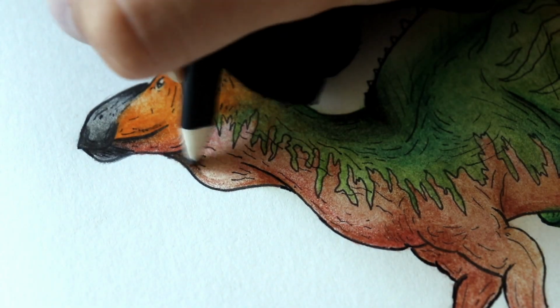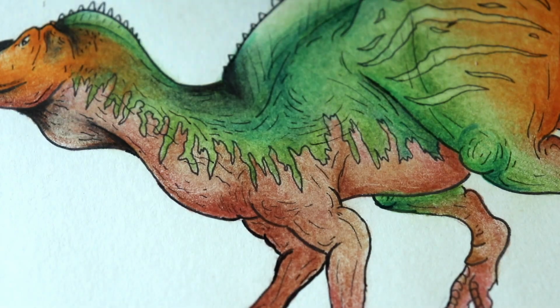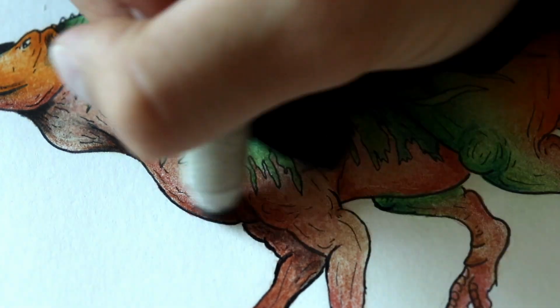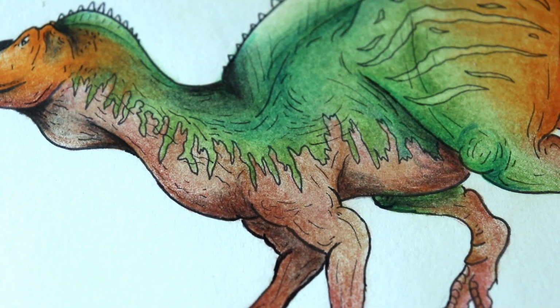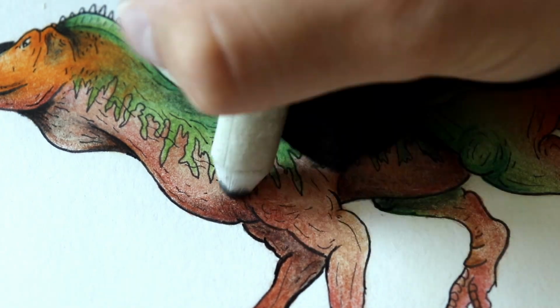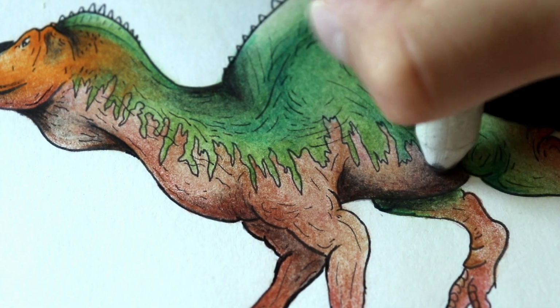I already thought during the coloration process, should I remake it? Put that aside and start from scratch? But I didn't do that. I wanted to at least finish it, and when I was finished I was like, it turned out better than I thought.